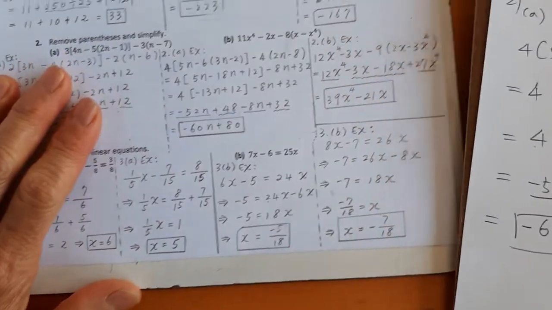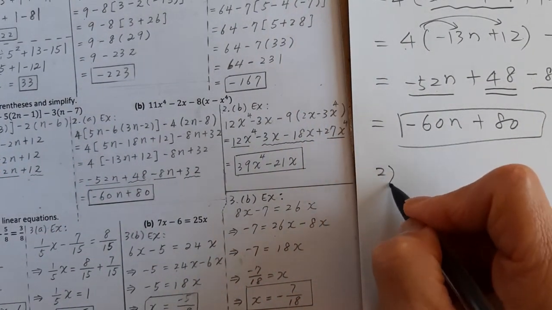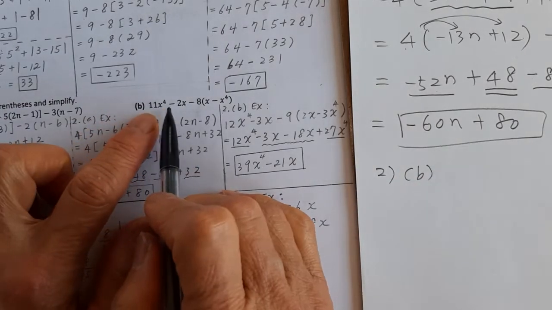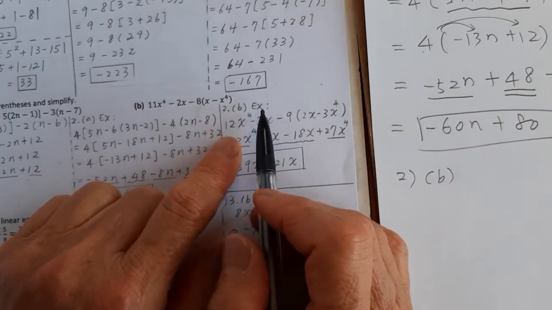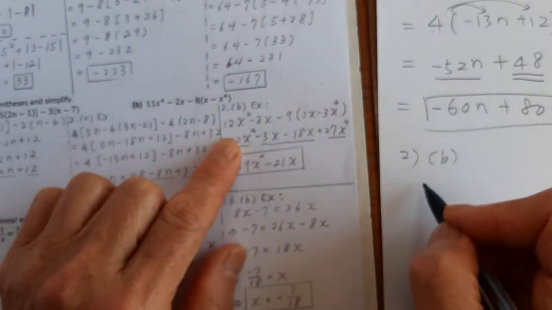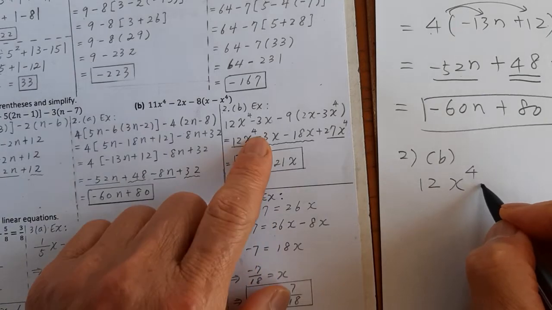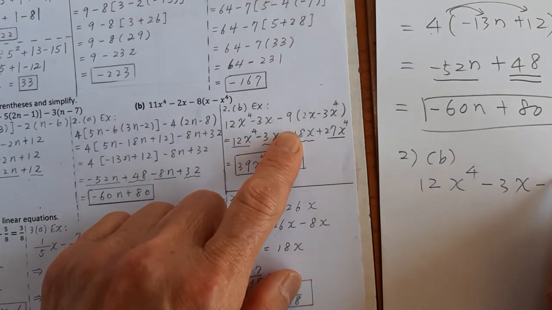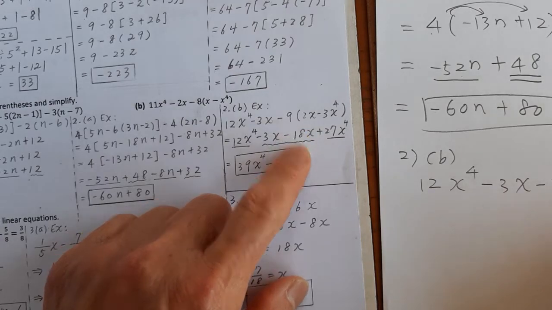The next example, 2b, example 2b. This is your homework question. Let's do this 2b example. Here is 12x to the power 4 minus 3x minus 9(2x minus 3x to the power 4).